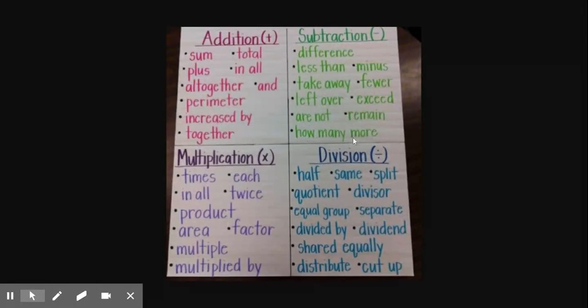And then down here where it says how many more, the last bullet, that's a big clue for subtraction. It might say how many more, how many less, how much more, how much greater, things like that. That tells you that we're comparing the quantities or the numbers. So that is definitely a clue for subtraction. Remember, we're not worrying about multiplication and division today. We're just doing addition or subtraction.